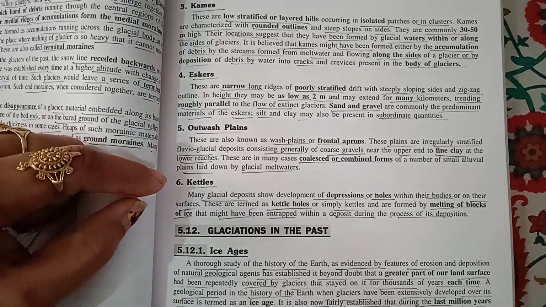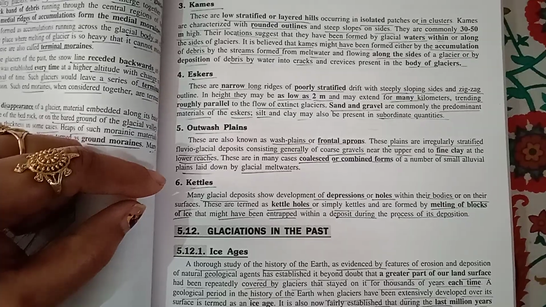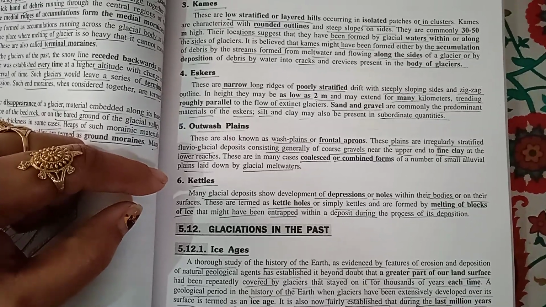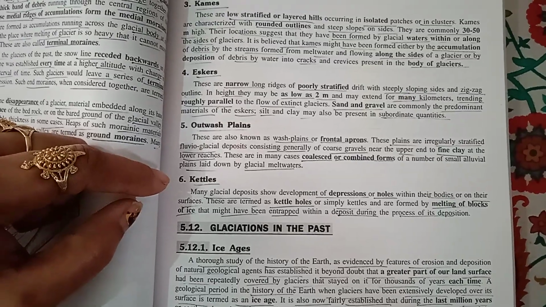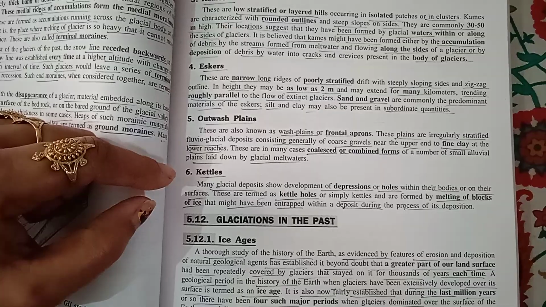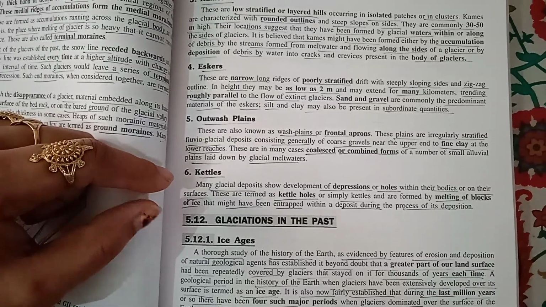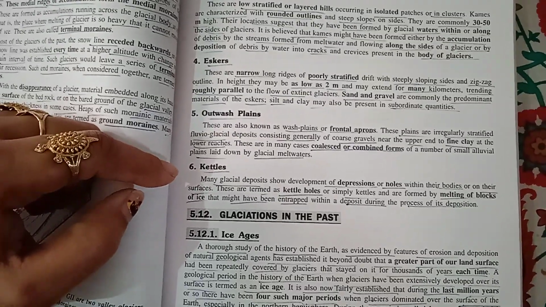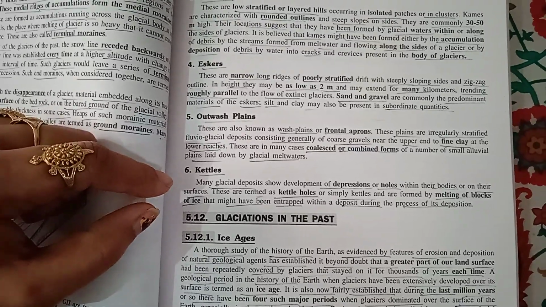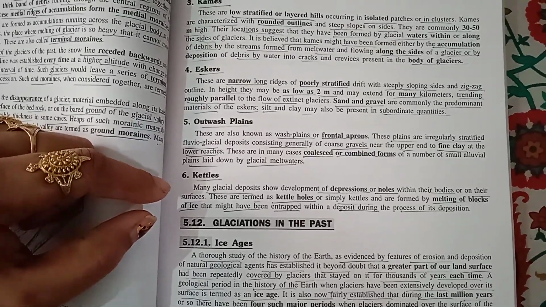Kettles: many glacial deposits show development of depressions and knolls within their bodies or on their surface. These are termed as kettle holes or simply kettles and are formed by melting of blocks of ice that might have been entrapped within a deposit during the process of its deposition.